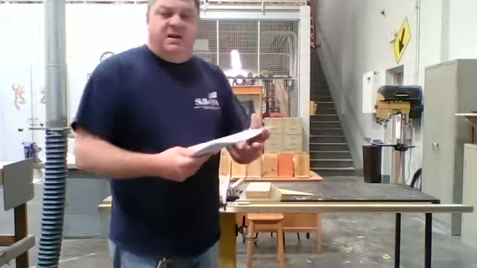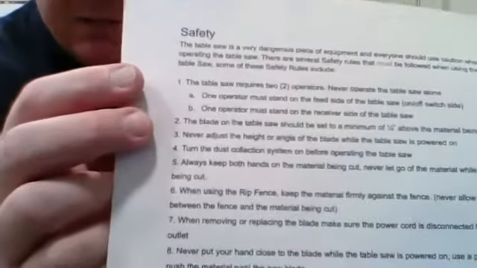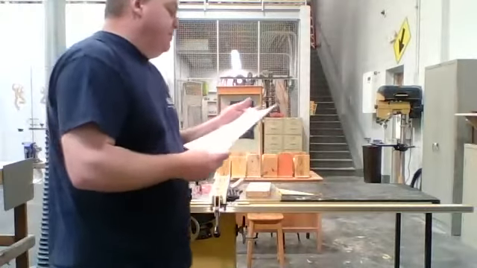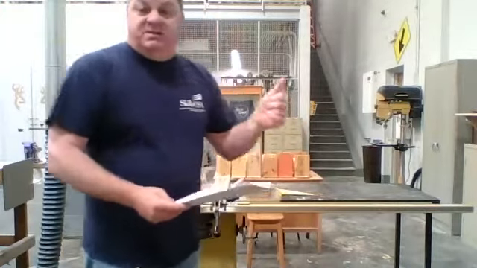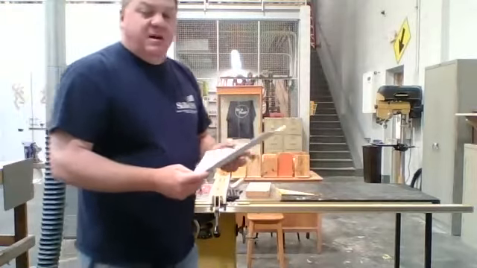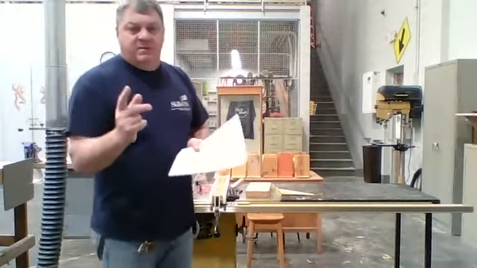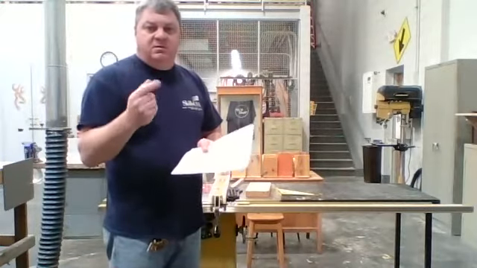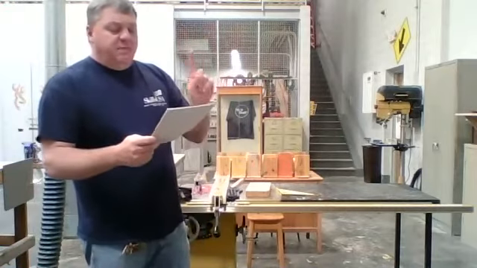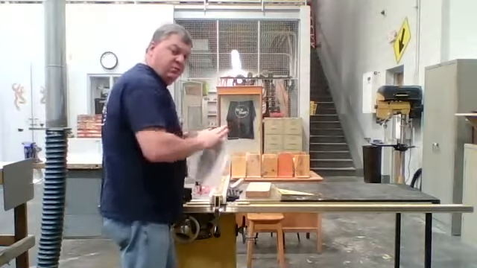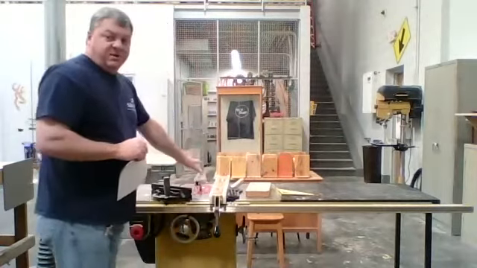All right, now I want to tell you a few of the safety rules, and they are actually on the handout. It says safety, okay? Now, our table saw is very dangerous because it actually has a blade sticking through a table. We've said that. Our table saw requires 2 operators, okay? You cannot operate this saw by yourself. There will always be at least 2 students operating this saw. The first operator will stand on this side of the table, and you are called the feeder. You feed the material into the table saw. All right.